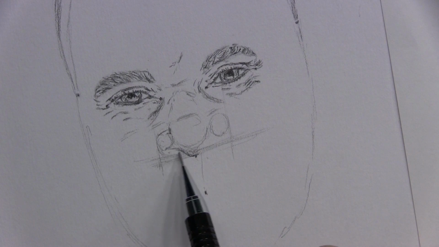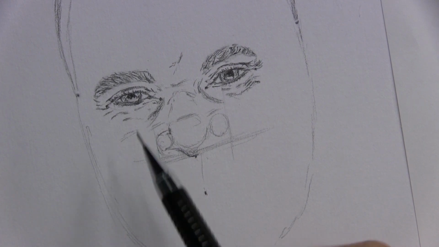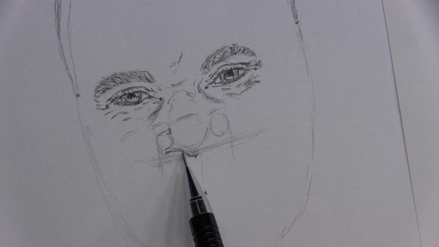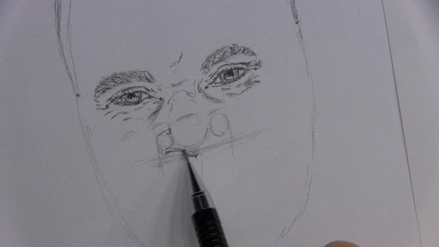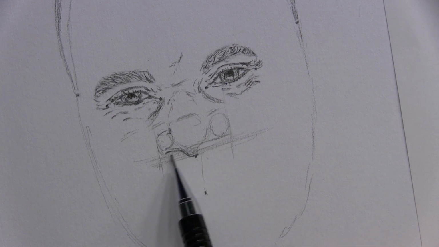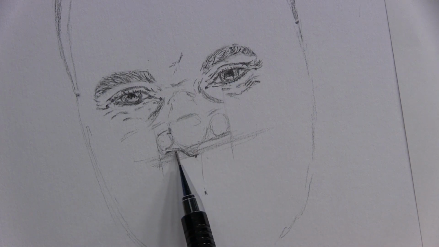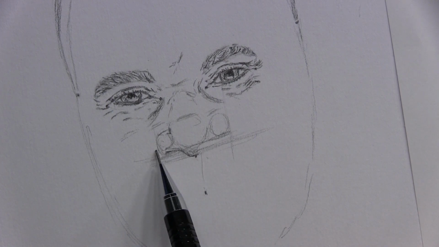But another thing to pay attention to is, I already mentioned the angle. So this one's going to be lower, this one's going to be slightly higher. Lower here, slightly higher there. But another thing to pay attention to is how far do we come up?